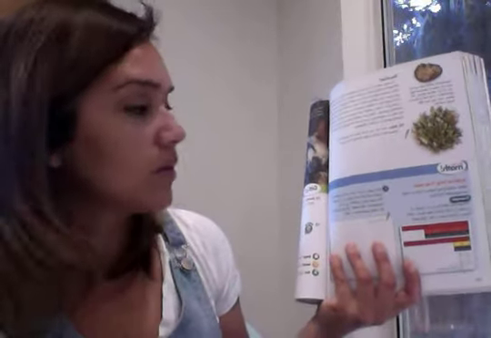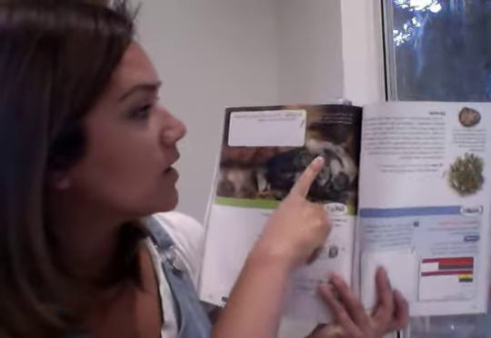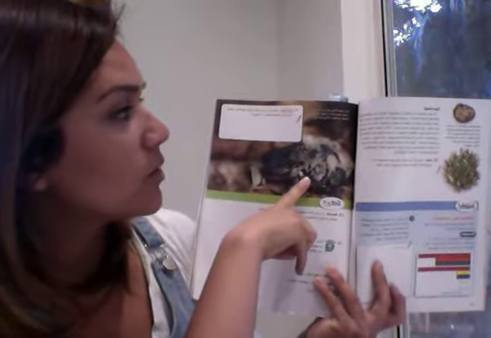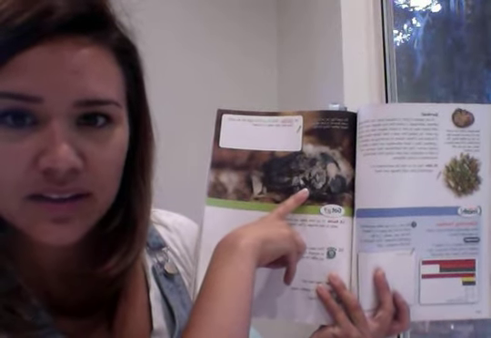Number 10 is not one of our questions that we're doing, but we are going to look at number 12. Cool thing over here. This wood frog can survive the winter because its body can be frozen without dying.